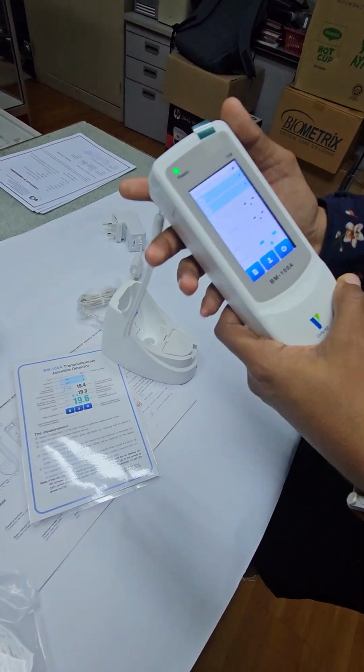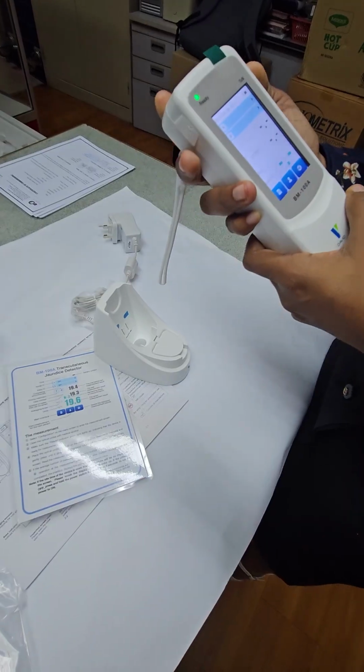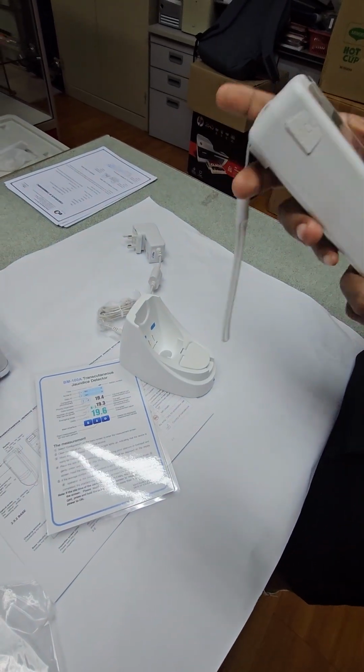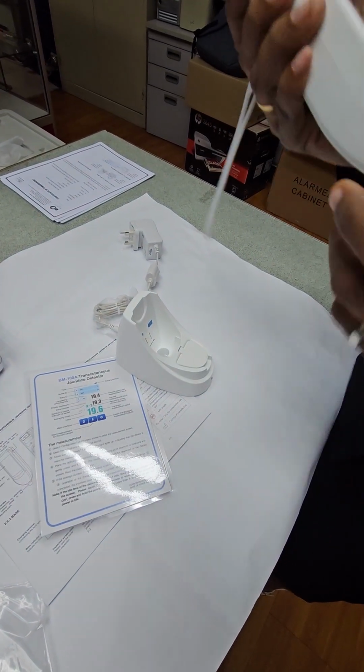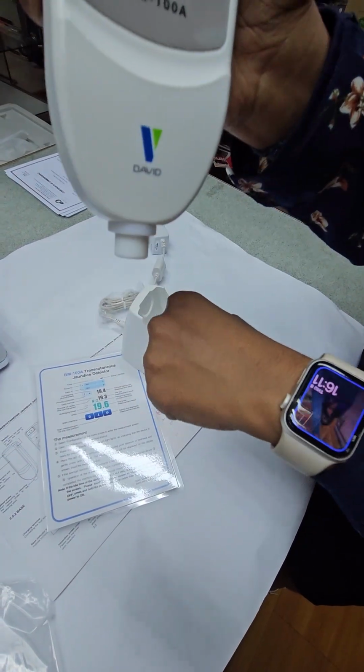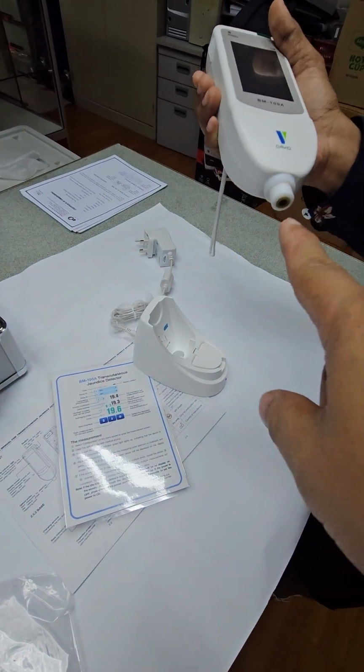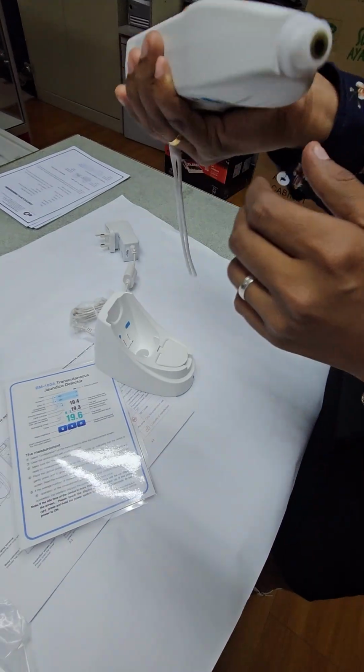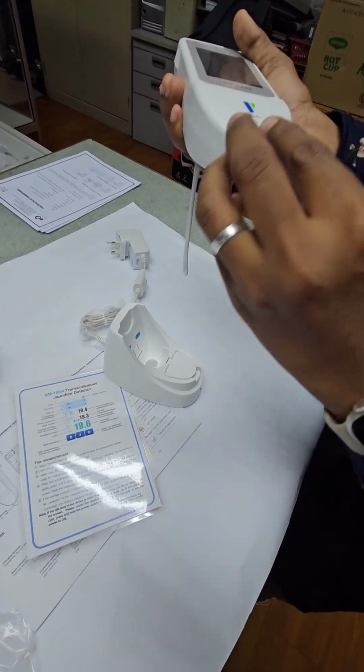So every time, the maintenance is basically cleaning the probe with an alcohol swab. Alcohol swab here only, this part, because this is the part that contacts with the patient, different patients. They shouldn't touch inside. Yeah, the surrounding only, the whole part.